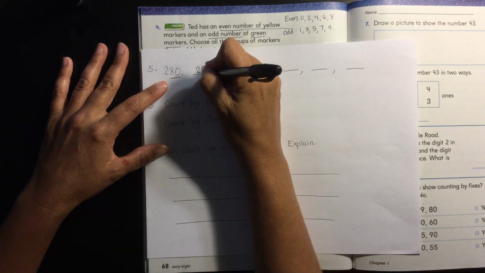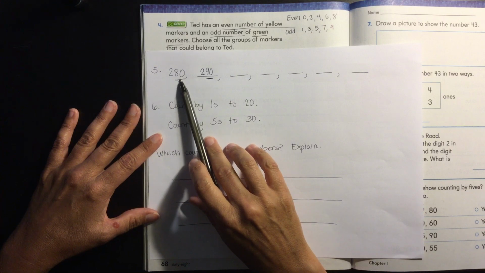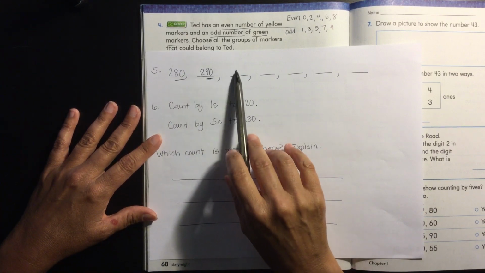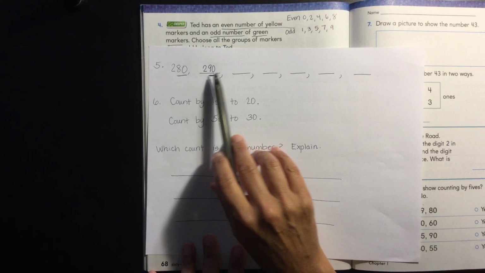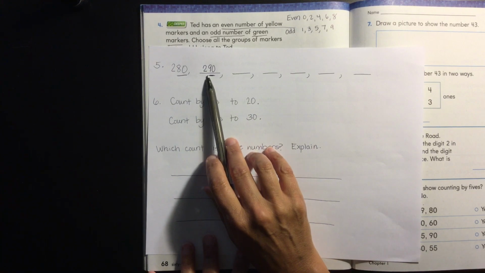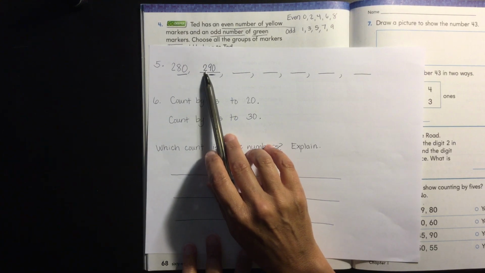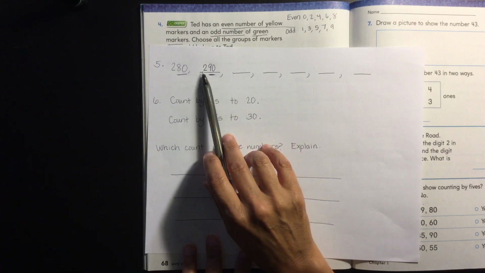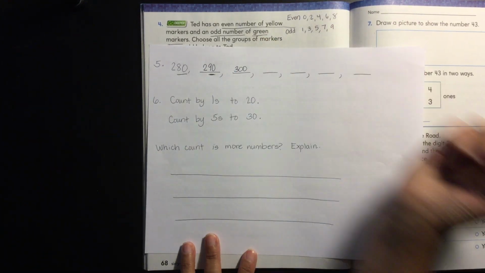But then if we look at 90, when we count by tens, we say 80, 90, 100. But can we put 100 in this count? Would that make sense, that 100 is going to be 10 more than 290? No. We know that instead of 100, we're going to go to the next 100, which would be 300.